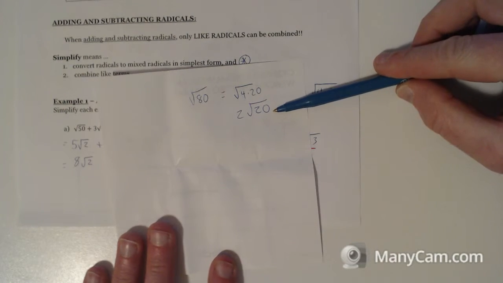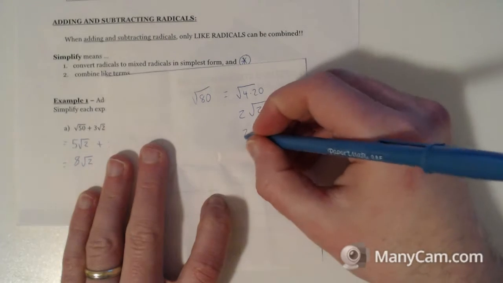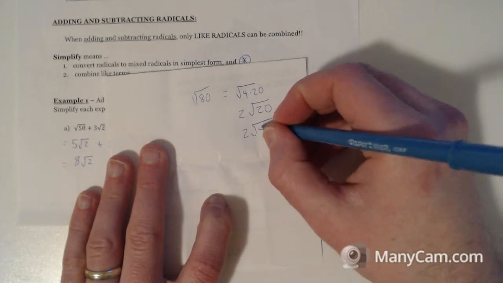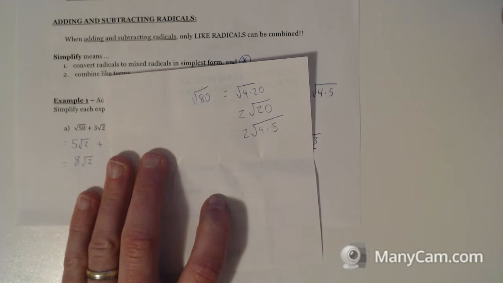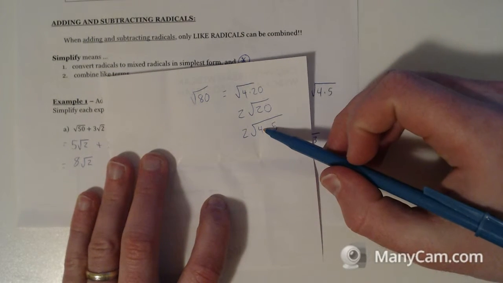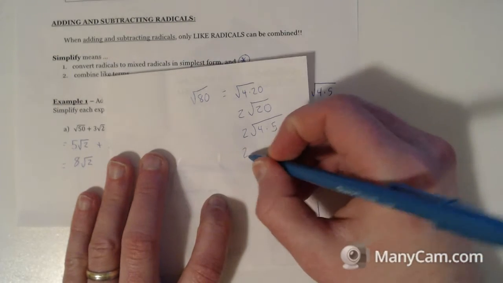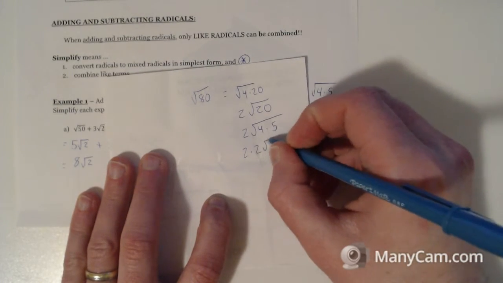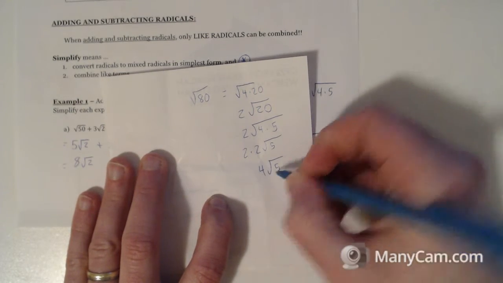But 20 in this case isn't done. It can divide by 4 again. So we would say that's equal to 2 root 4 times 5. And then the 4 can be square rooted and pulled out. So it's actually 2 times 2 times root 5, which is 4 root 5.